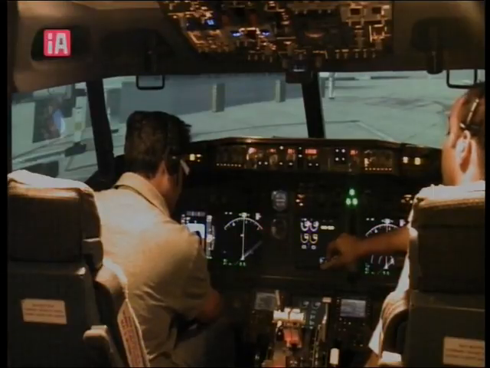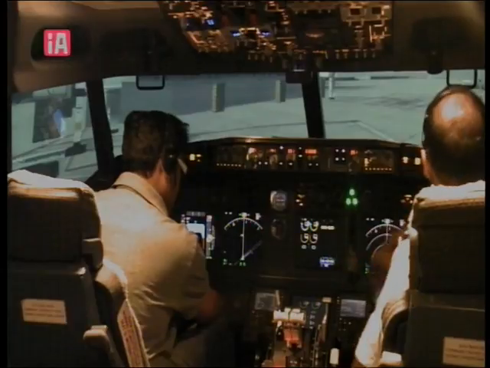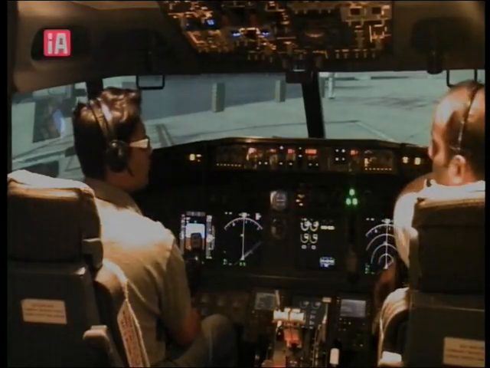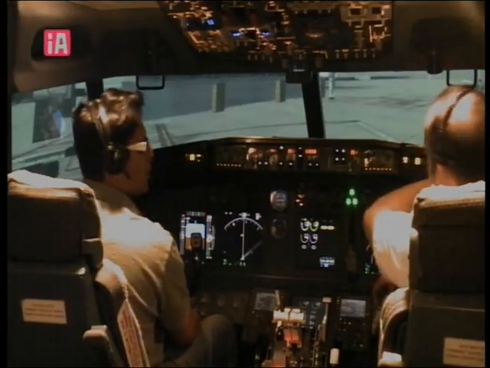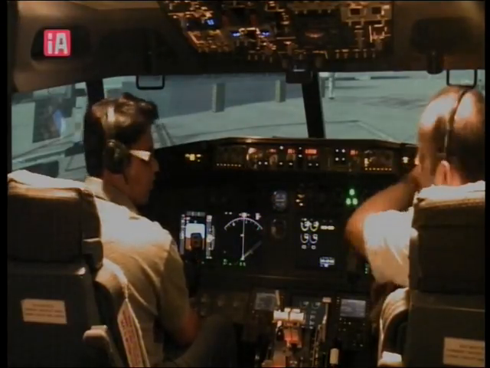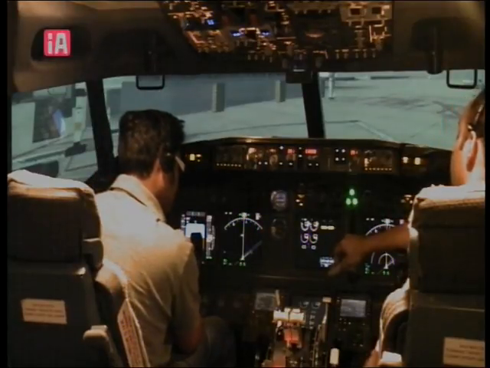Okay, so we have a total weight of 60 tons takeoff weight and a zero fuel weight of 51. The difference is the zero fuel weight is the total weight of the airplane, cargo, passengers, this, that, minus the fuel. Okay. If you add on the fuel, it becomes the gross weight of the airplane. Let's go to the N1 limit.